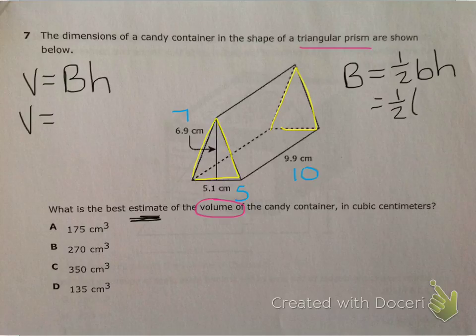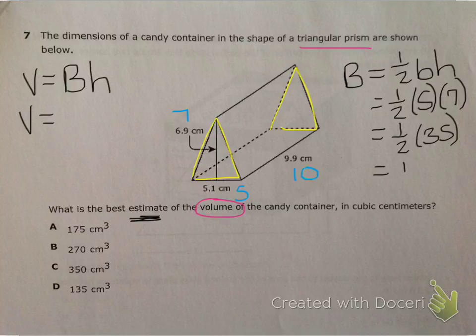The triangle has a base length of about 5 and a height of about 7. So half of 5 times 7, well, 5 times 7 is 35. And half of 35, if you do 35 divided by 2, you're going to get 17.5. So I'm going to plug that in for big B. That has to be multiplied times the height of the prism.